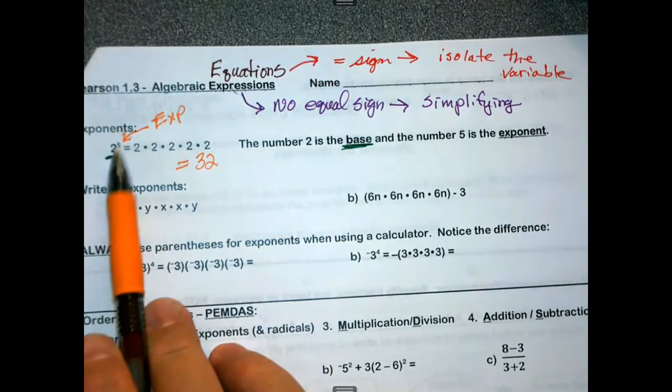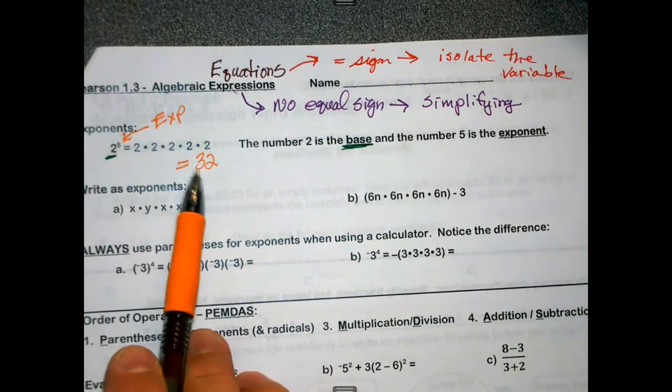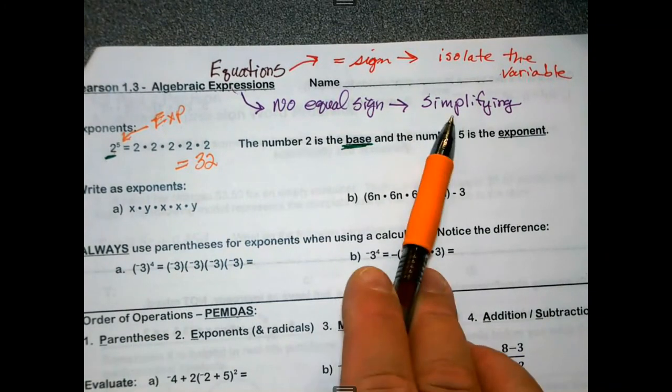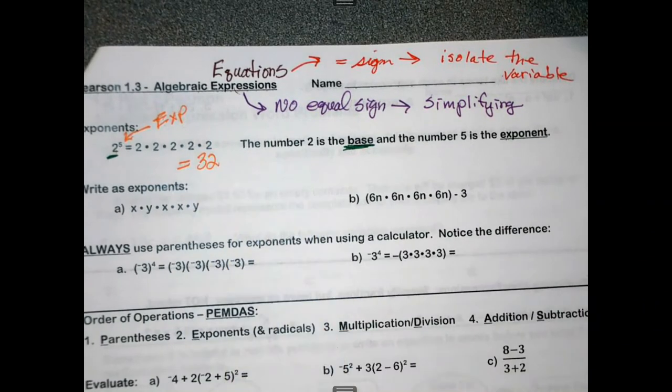And guess what I just did? They gave me 2 to the 5th, and I wrote 32. I simplified that expression because there's no equal sign here. That's all I did.